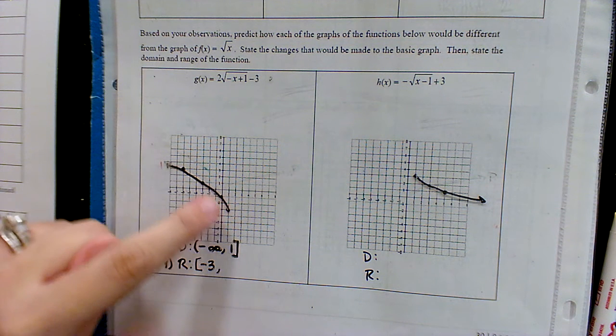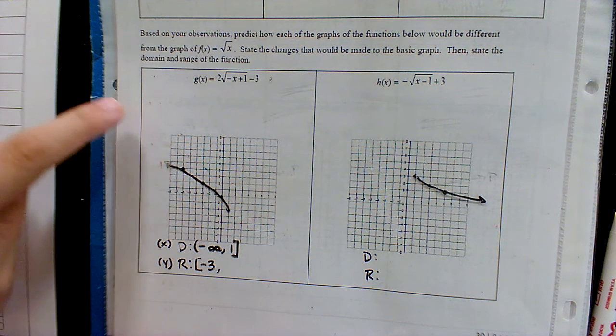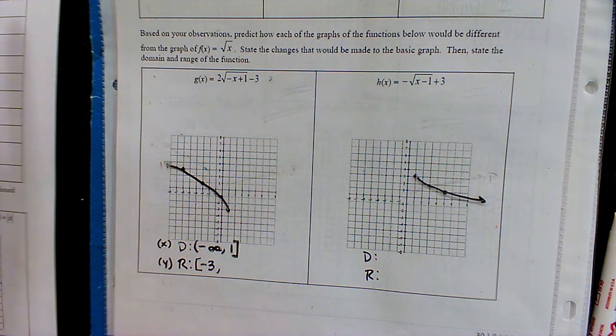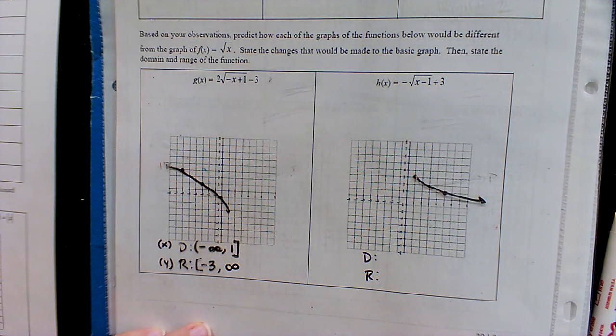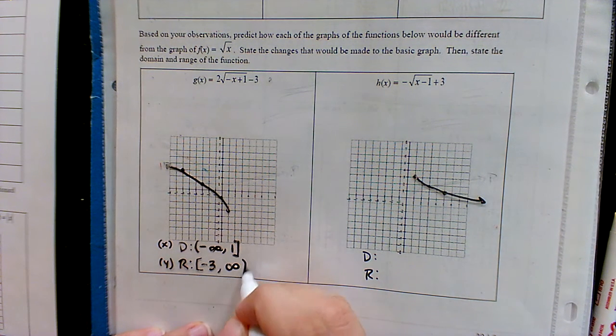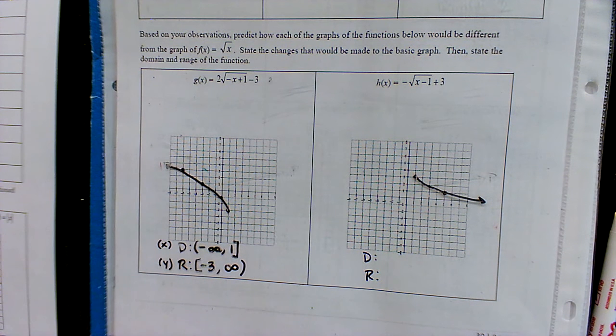And if you were to trace this graph, wouldn't your finger continue to go up, forever and ever? So the highest y value would be infinity. Will you ever reach infinity? No. So we have a parenthesis.